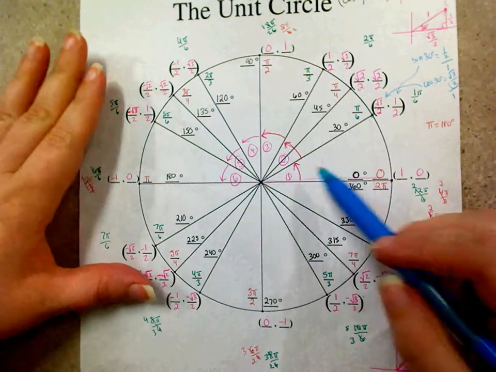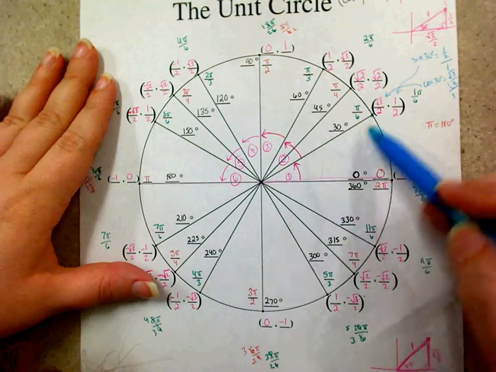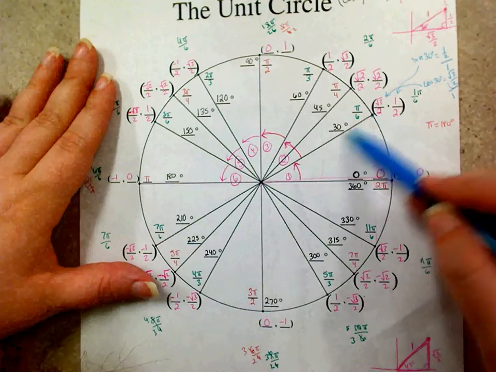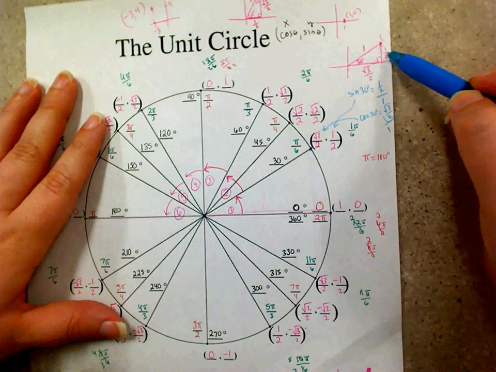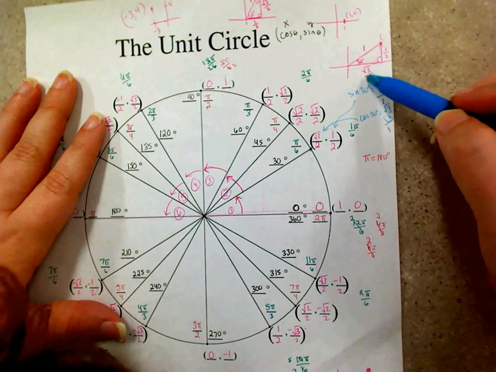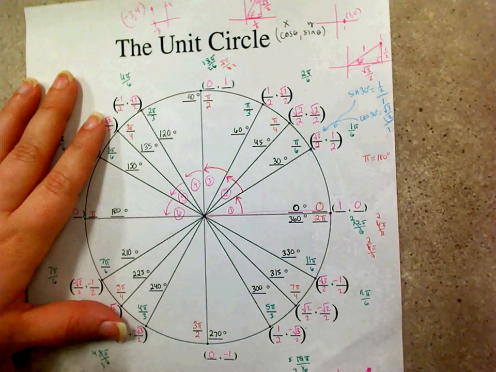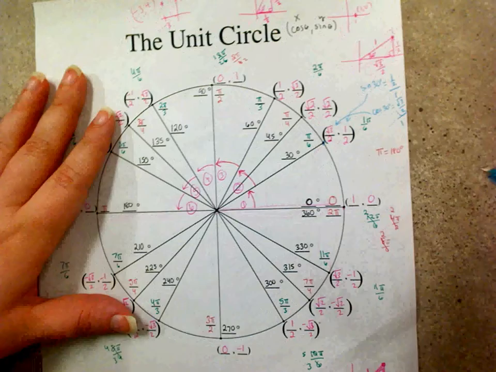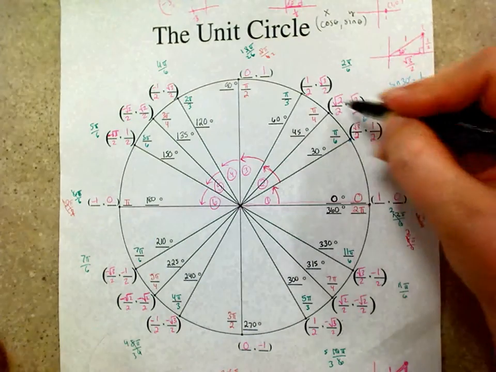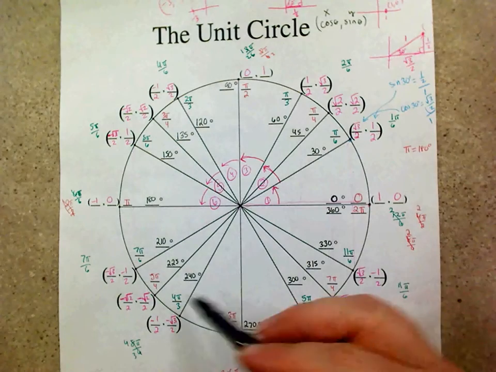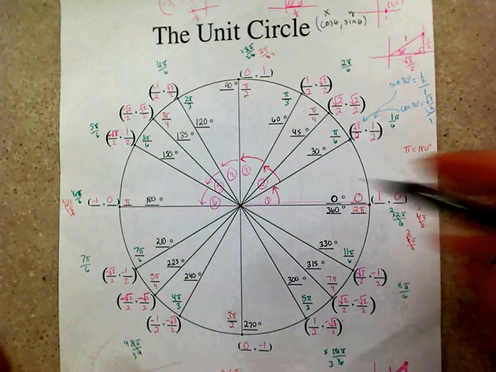Okay? If this is a 30-degree arc, then if the hypotenuse is 1, across from the 30 is 1/2, and across from the 60 is square root of 3 over 2. Okay? Now, there's a pattern to it, if you think about this. These are all divided by 2. All these fractional coordinate points are divided by 2. So that's something that's in common in all of them.